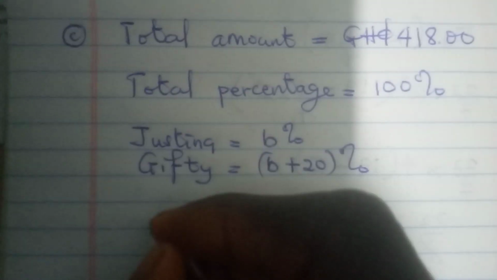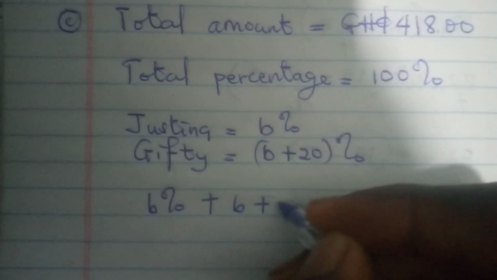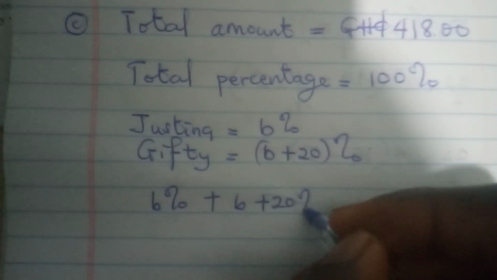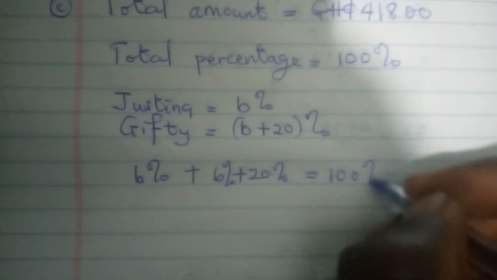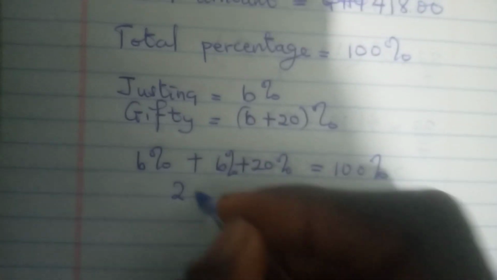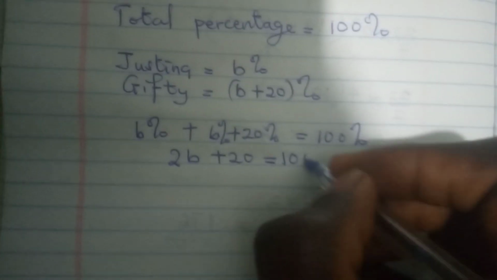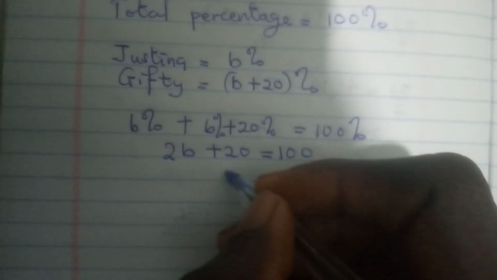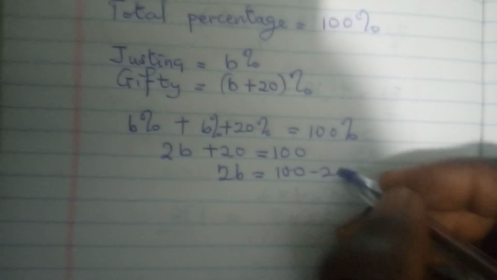So we can say B% plus B plus 20% is equal to 100%. So now, adding this will give you 2B plus 20 is equal to 100. Now we are going to group like terms and say 2B is equal to 100 minus 20.